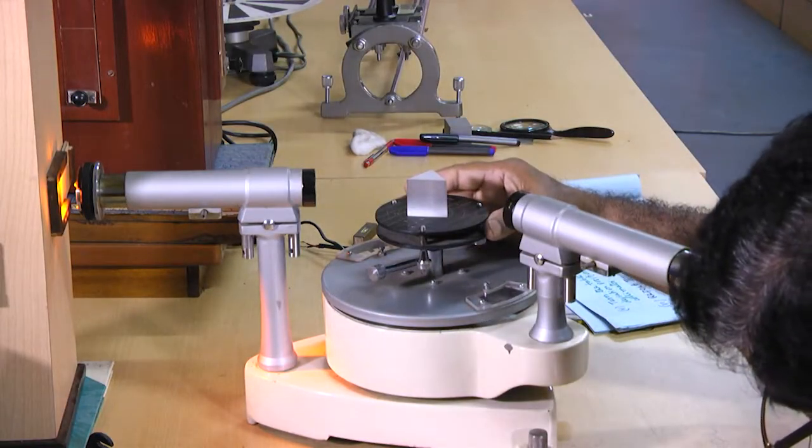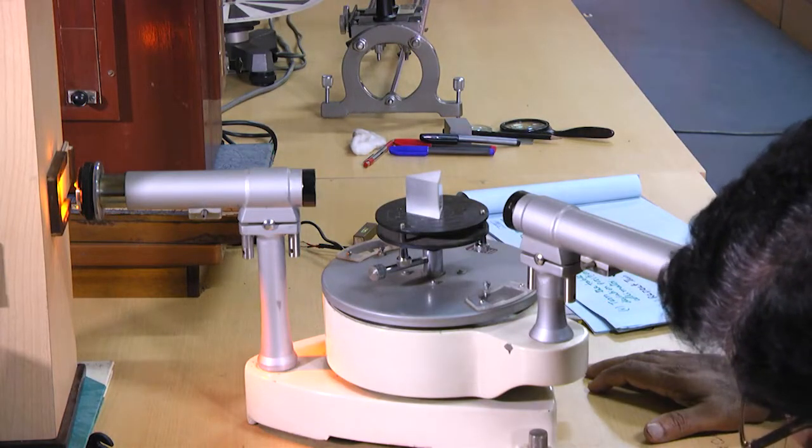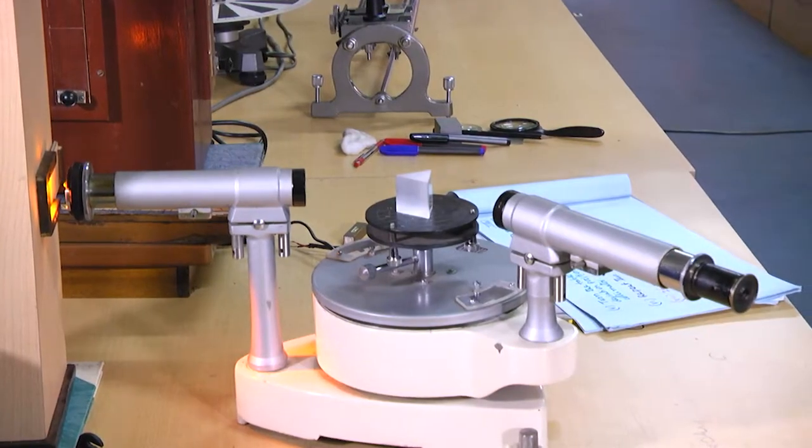Let me come back to this. It is very nice, very sharp. Okay. So this now is set for the parallel rays. It's really nice. Actually, these lines are very sharp if I see through this eyepiece, but through the camera it is not that sharp.